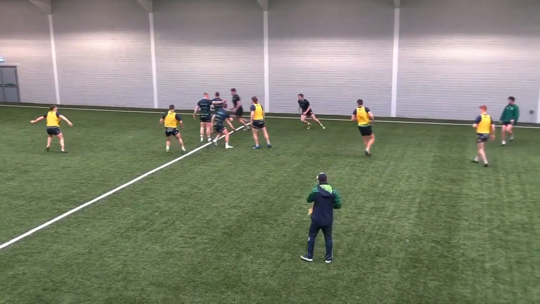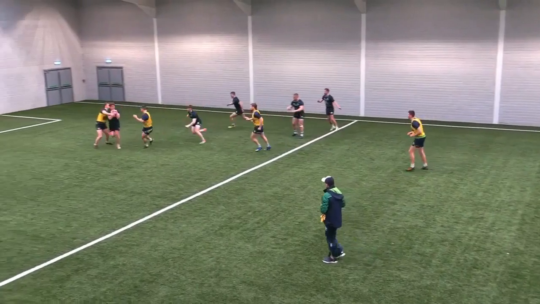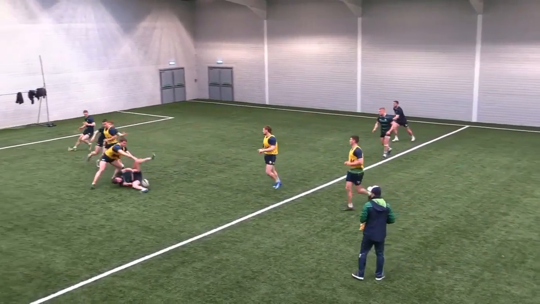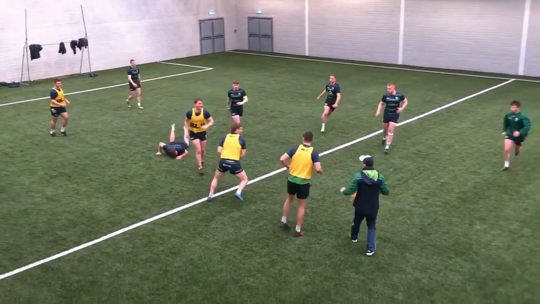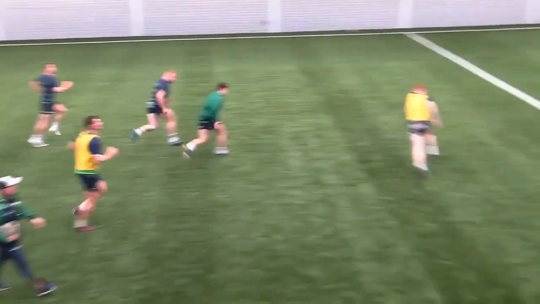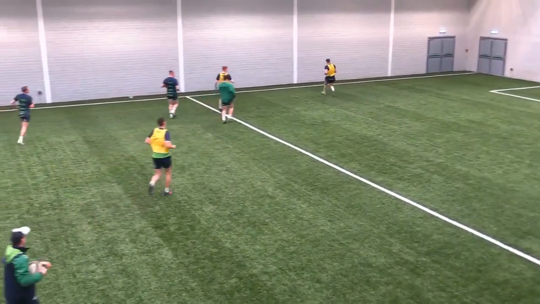Here we're looking to encourage the players as much as they can to try and beat the defender and get beyond the tackle. This gives opportunities for offloads. And in games like this, it's always important to look at how teams transition from turnovers from defence into attack.